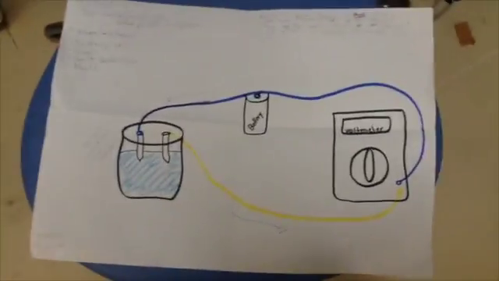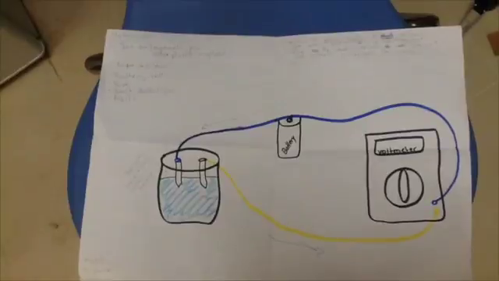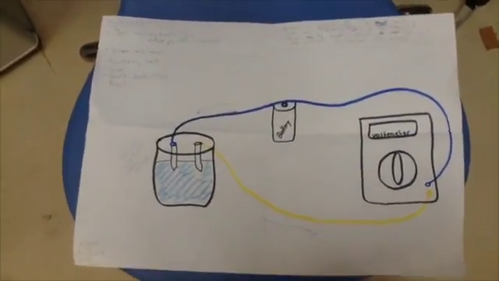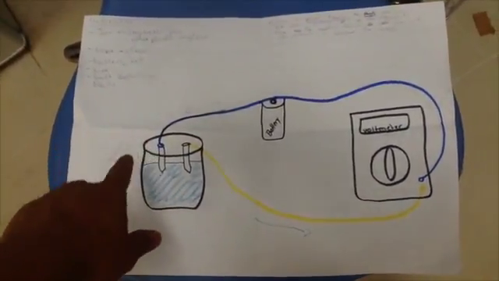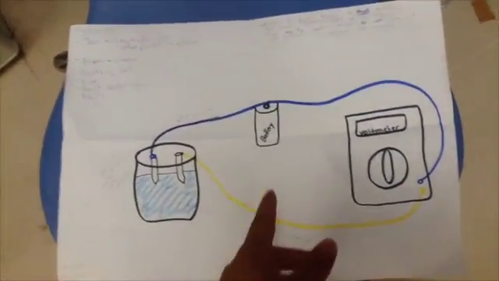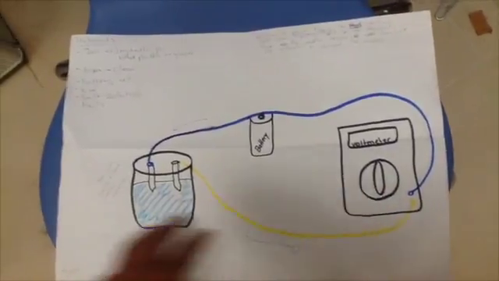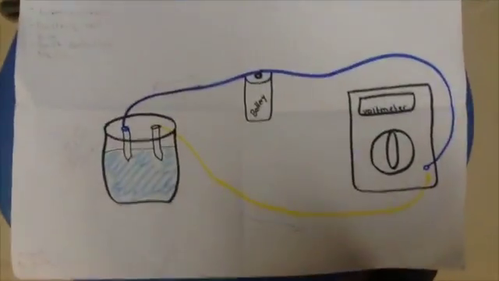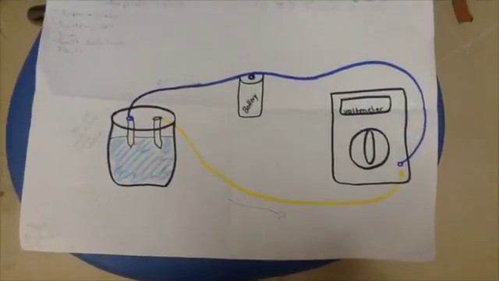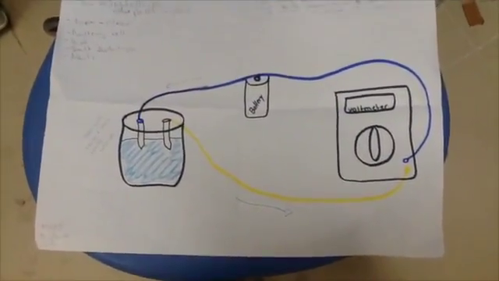This is our schematic for our model. This is a jar filled with water and salt solution, connected to two nails with copper wires connected to them, and it connects to a battery and a voltmeter. We used a battery because the reaction is not spontaneous, so we need it to jumpstart the whole reaction.